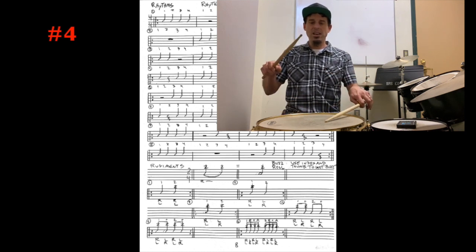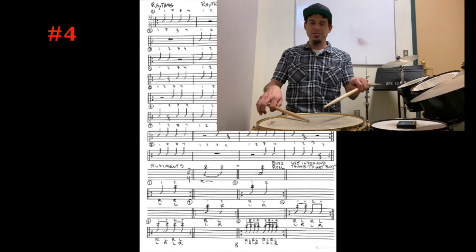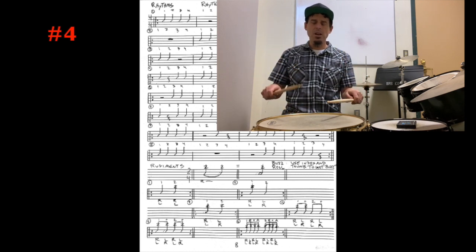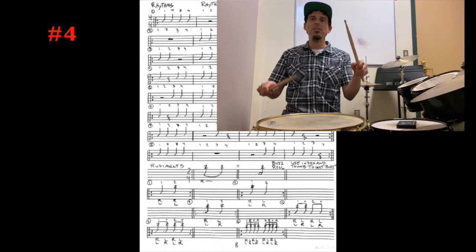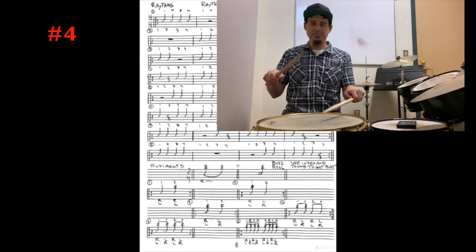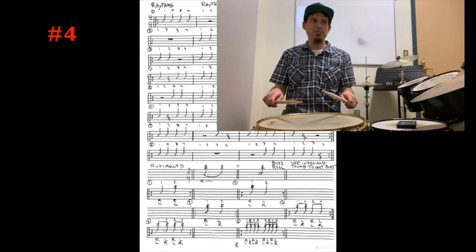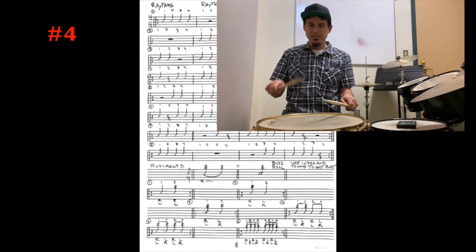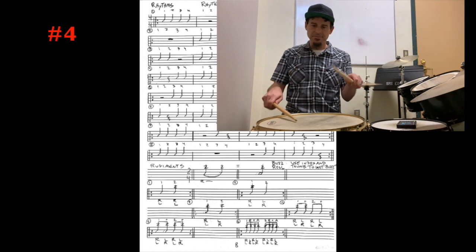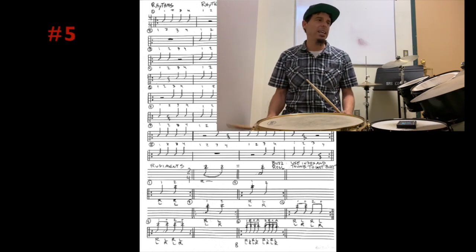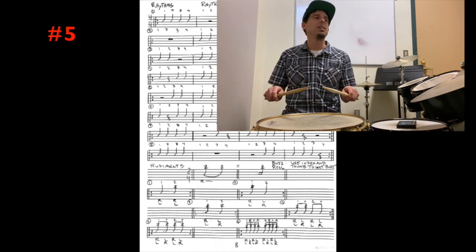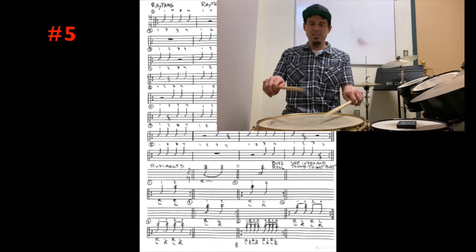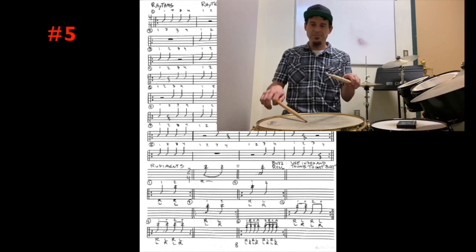1, 2, buzz, buzz, normal. Okay, here's the same thing starting with my left. Go ahead and go to number 5. Now we're going to do 8th notes again. We're doing singles, right, left, and everything's buzzed. 1 and 2. Okay, here starting with my left.